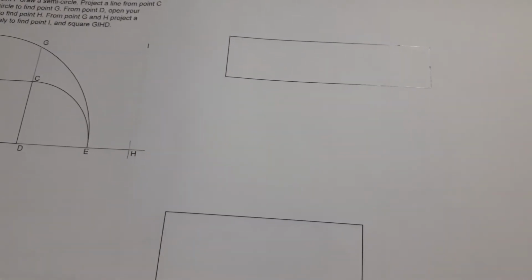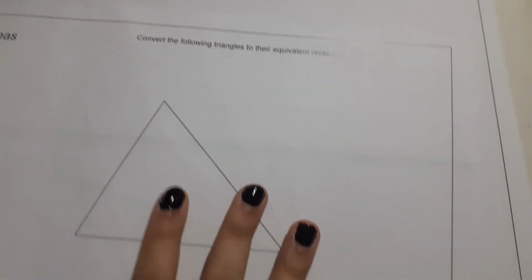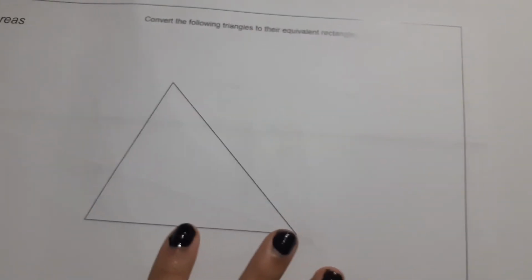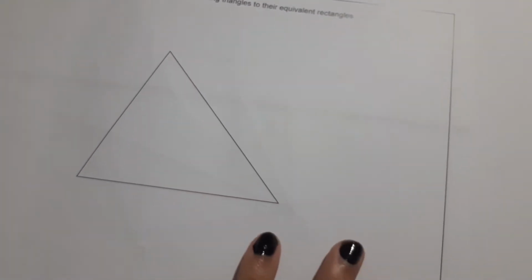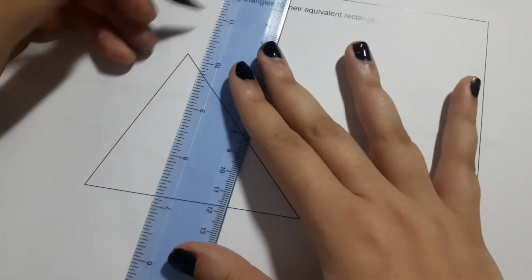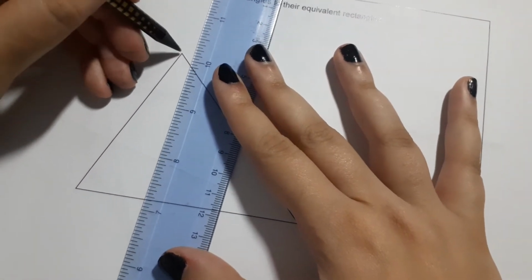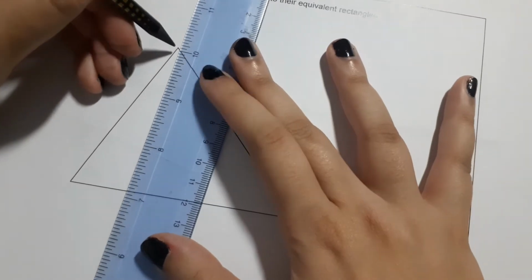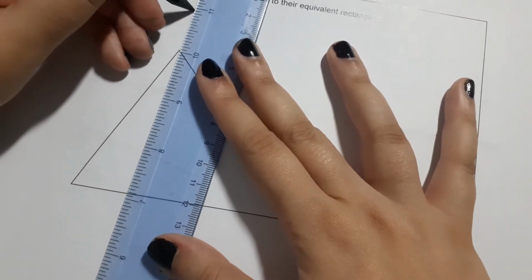Now, how to get from a triangle to a rectangle? So, we're gonna drop a vertical line from the second point, like this.